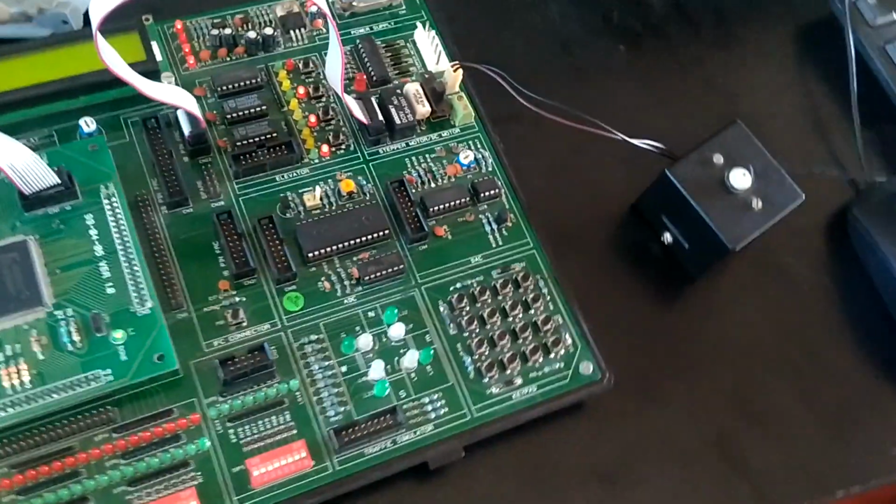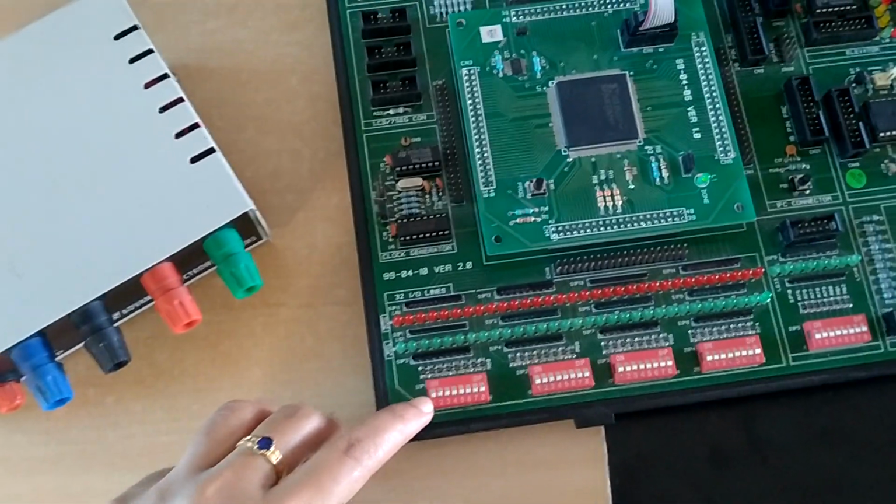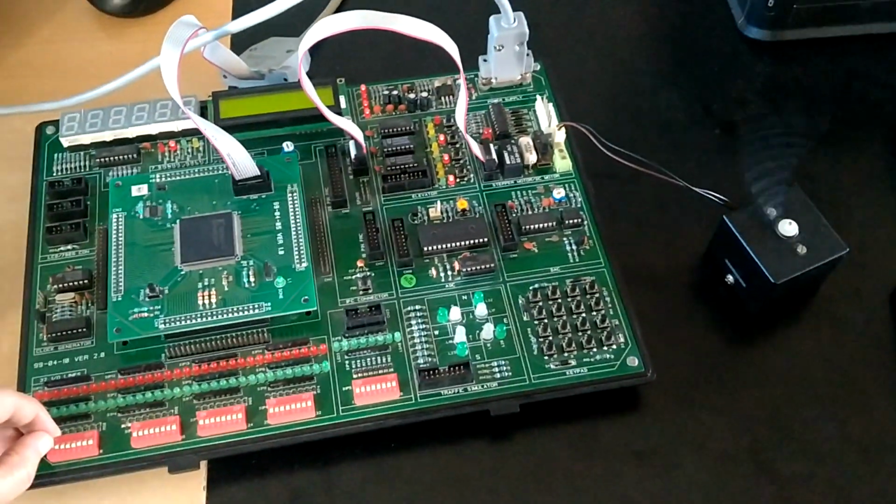Okay, and let us see how to change the speed here. Using these particular pin numbers, that is the key here. If I turn it on, I can change the speed of the DC motor. Just take a look at this.